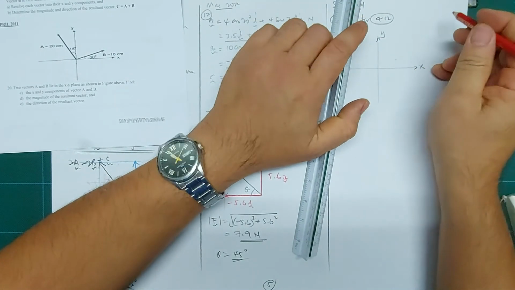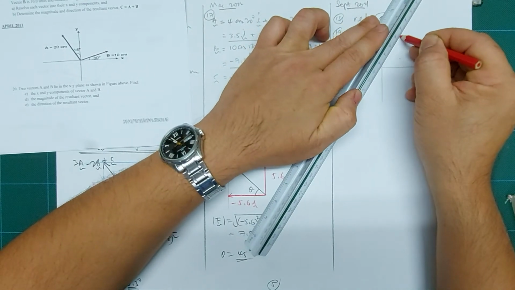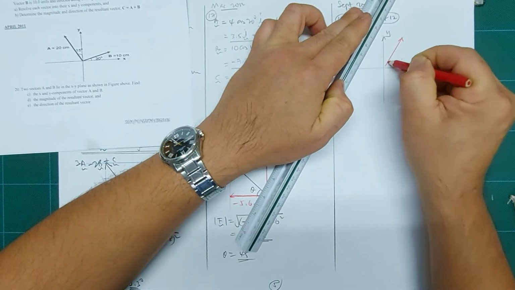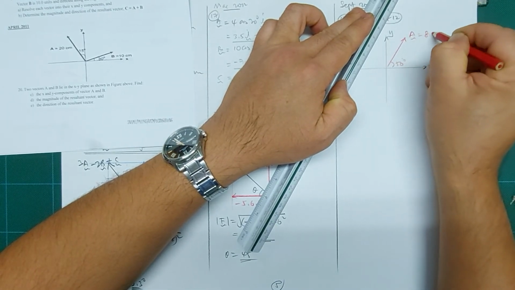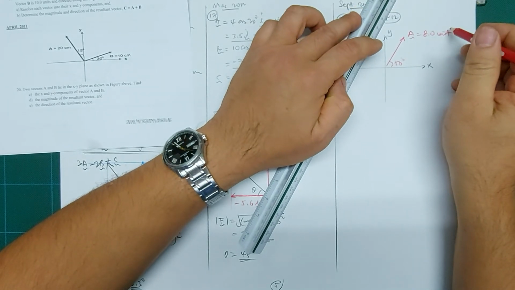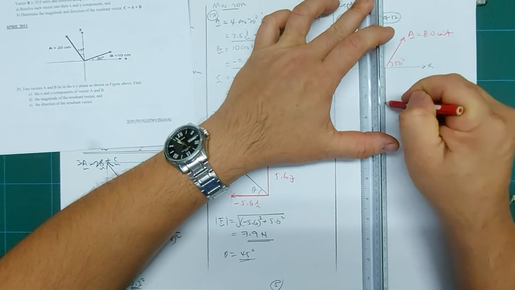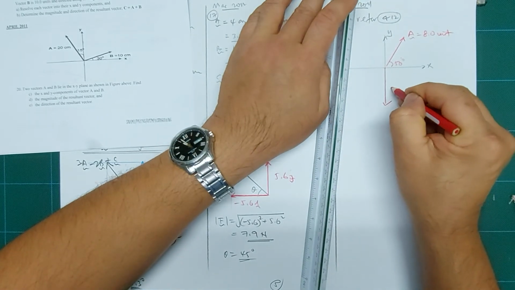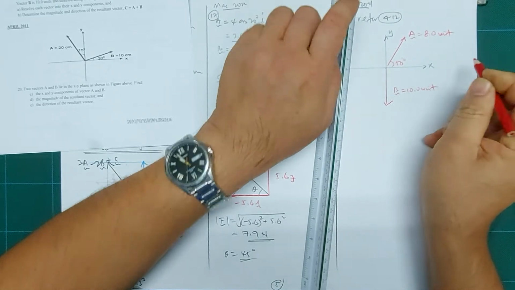So our vector A is at 50 degrees above here, and vector A is 8.0 units. The next vector is directed along the negative y, and that is 10 units. That is our B.